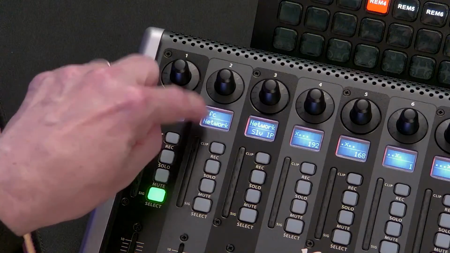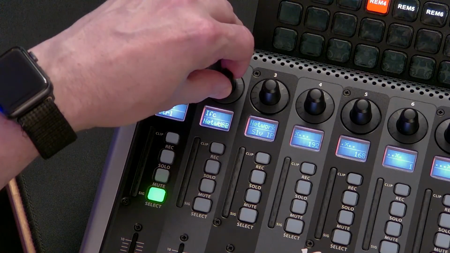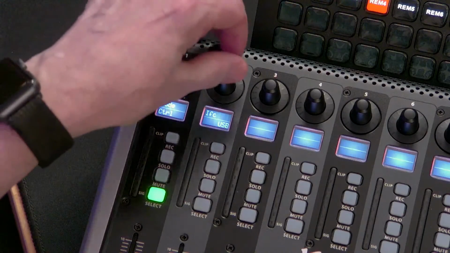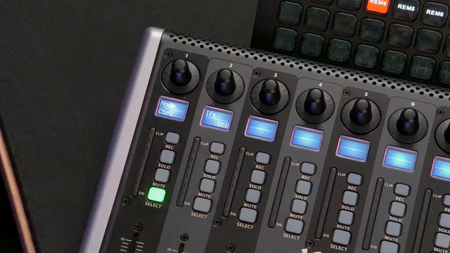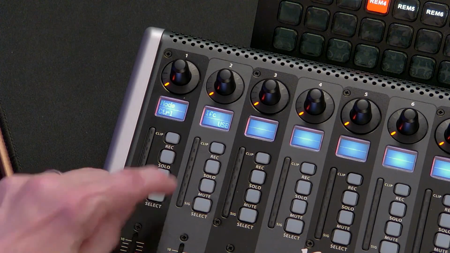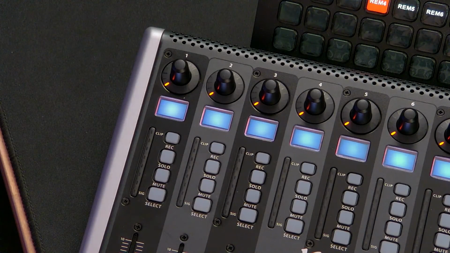The connection that we want is actually going to be USB. So that IFC, that's the interface connection you're going to use. So you want that to be on USB. And when you have both of those set, you just press the select button again, and everything jumps back and connects. So that's the first thing. So this will get the unit physically connected to vMix.